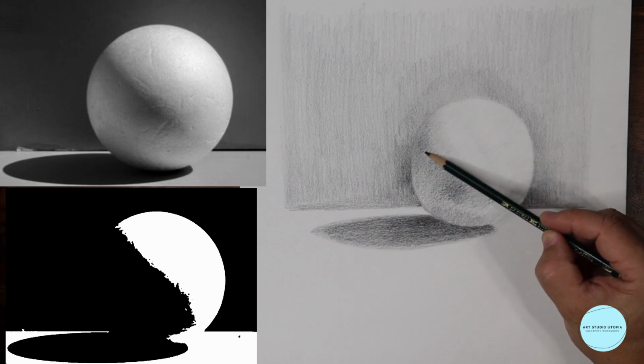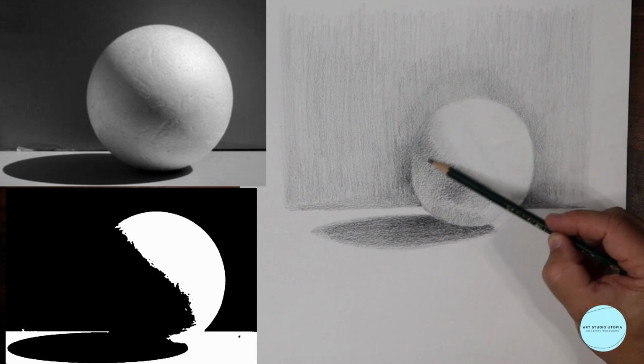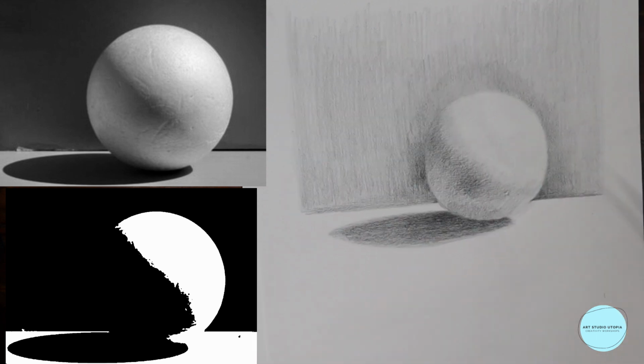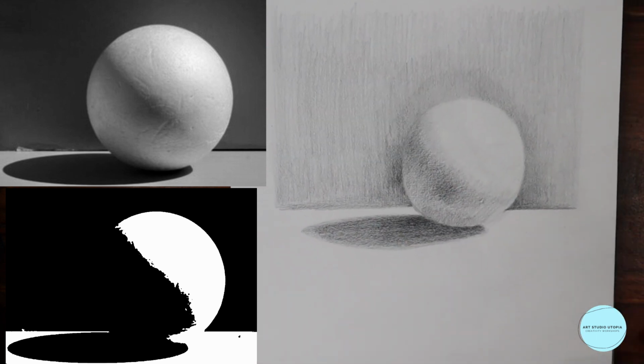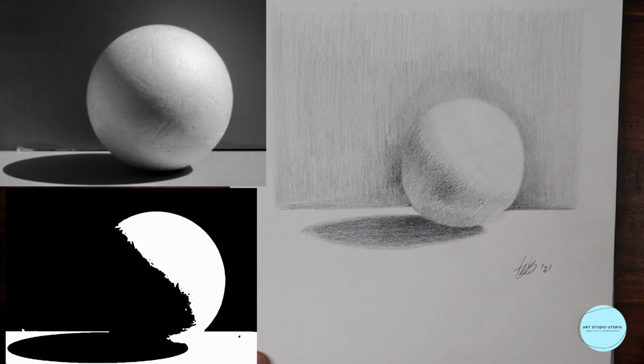And again, I'm just touching on certain little areas, going over the layers that I had before. Switching over to my 2B. And all it needs is a signature now. And there we have it.